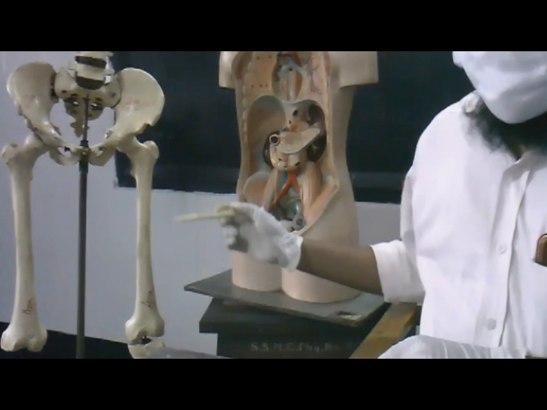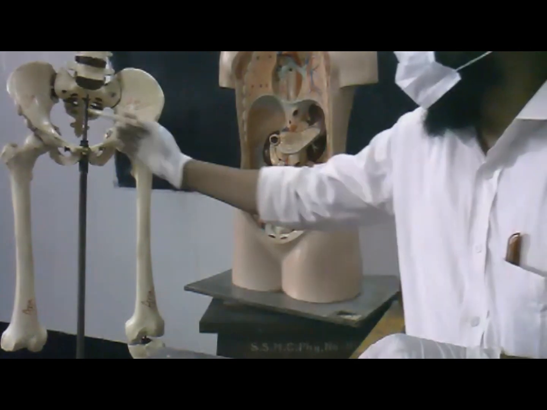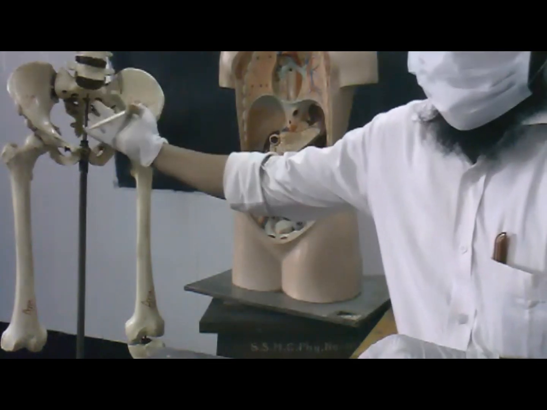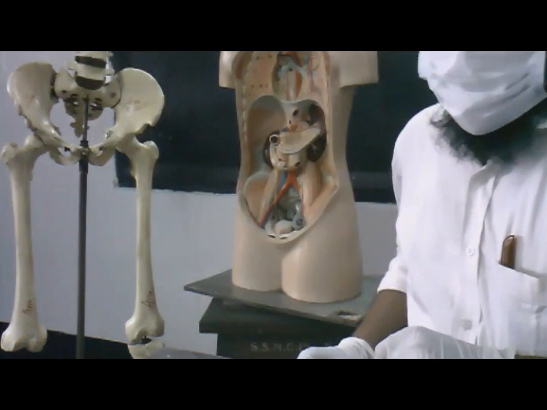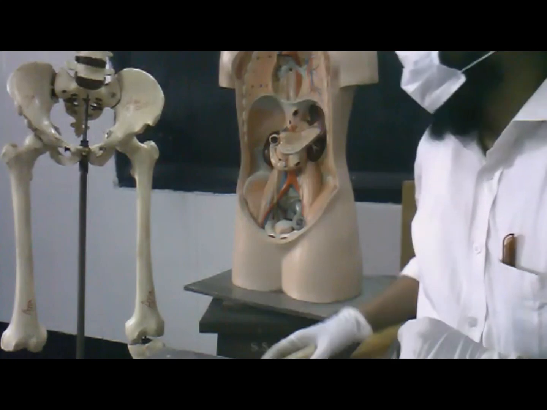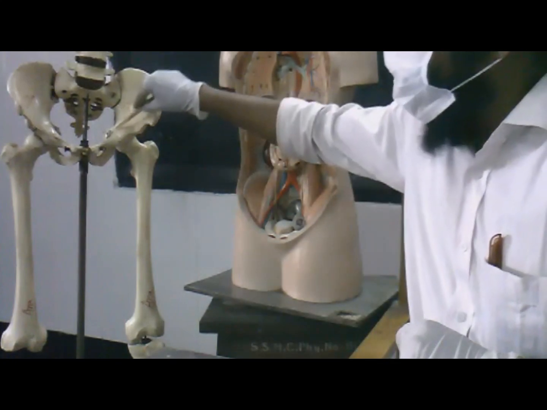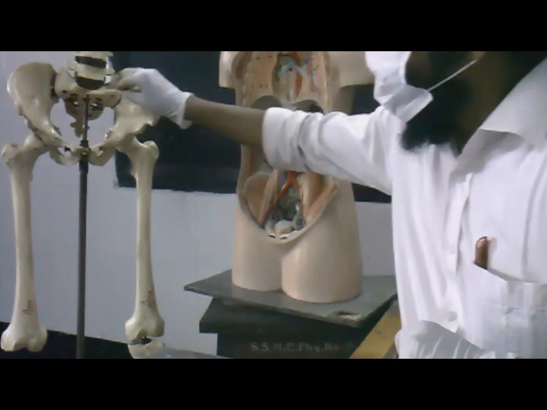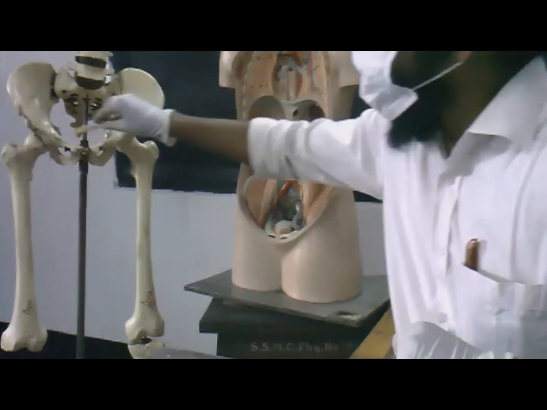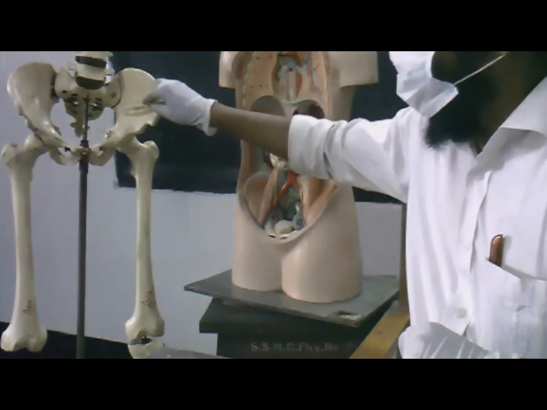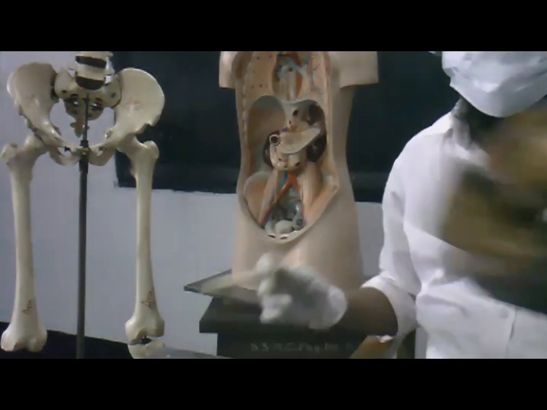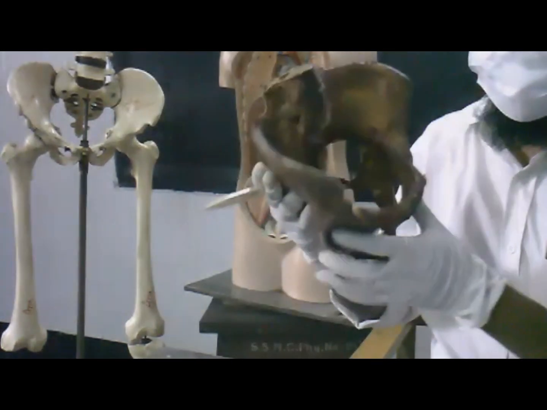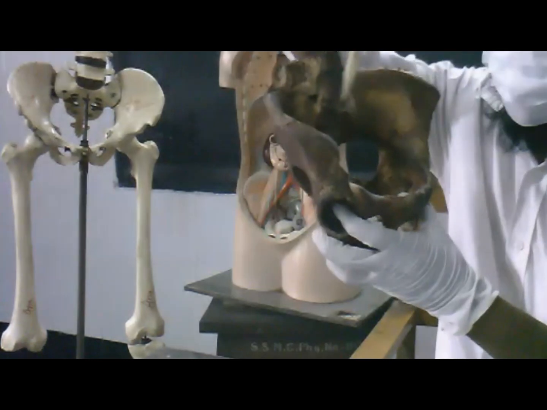The pelvis is divided into a false pelvis, this portion, also known as the greater pelvis, and a true pelvis or lesser pelvis by the pelvic brim. Here is the pelvic brim. This one is the pelvic brim. Okay, brim means the corner of a cup. I am showing the brim here again. Here is the brim.